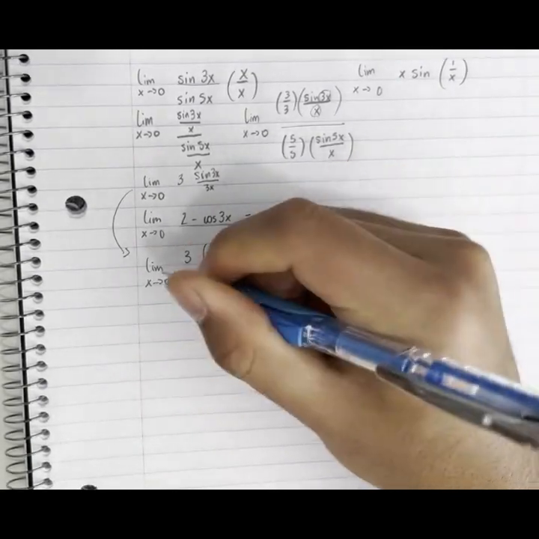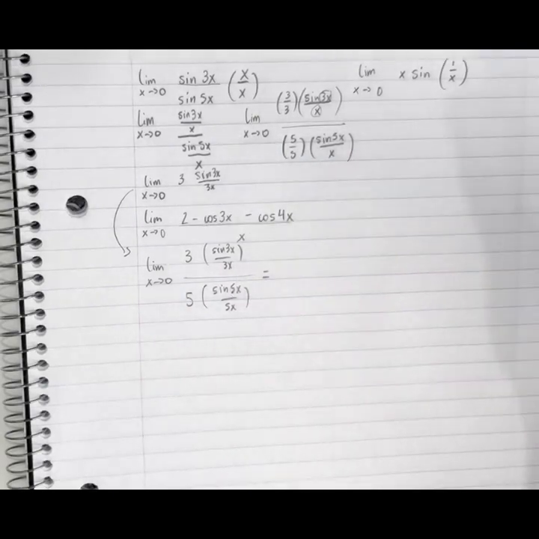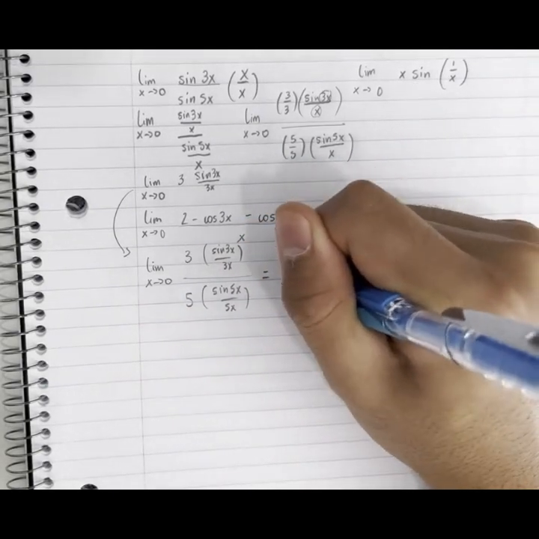These two limits are just one. Limit as x approaches 0 of this, and limit as x approaches 0 of this. So it's 3/5.